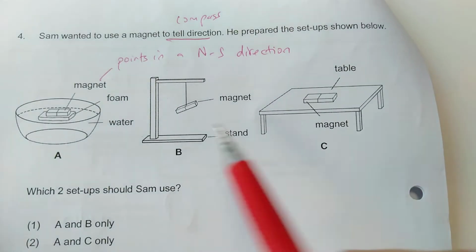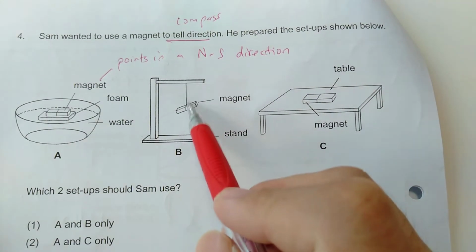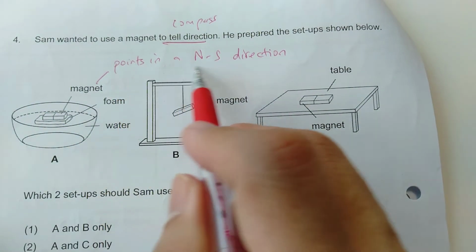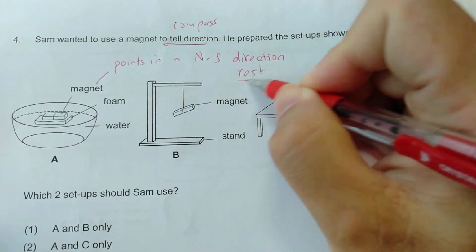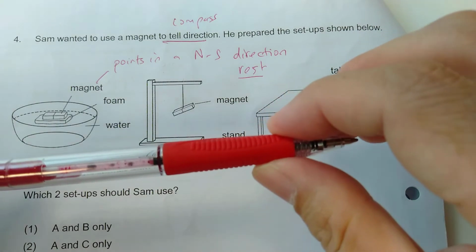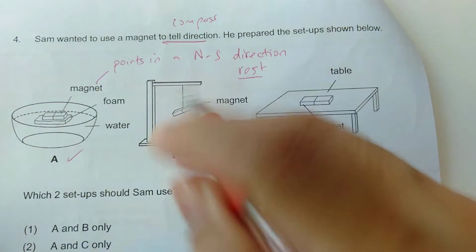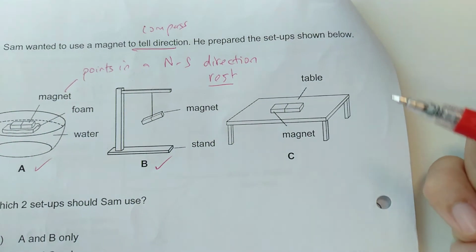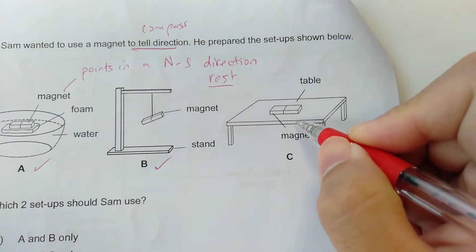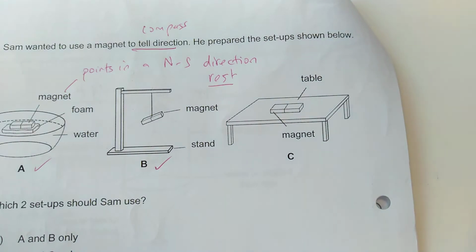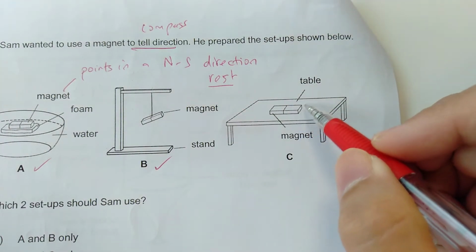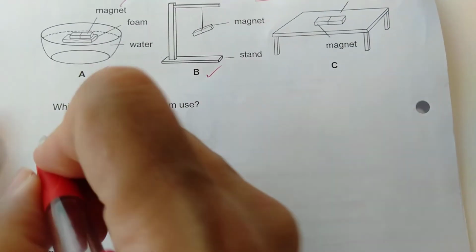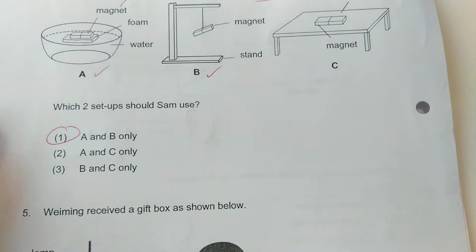Similarly for this, now it's tied to a string but it can rotate along the string, alright? So it will again rotate and point in a north-south direction before coming to a rest. It means it will stop twisting around once it finds a north-south direction. So yes, this is also possible to be used to tell direction. This cannot, because it cannot rotate on the table. Now, if you are a P6 student using this, then of course you can think, oh, there's frictional force. But if you are a P5 student, ignore what I just said about frictional force. Mainly, this is not tied to a string, it's not floating on water, so it cannot rotate on the table. Okay? So therefore, the answer is only A and B, 1 only. Next one.